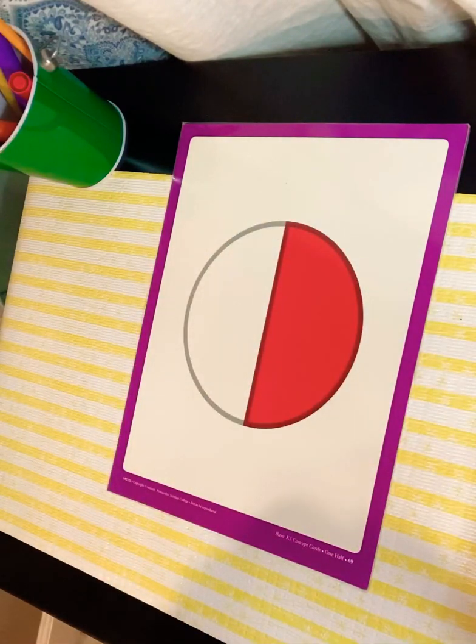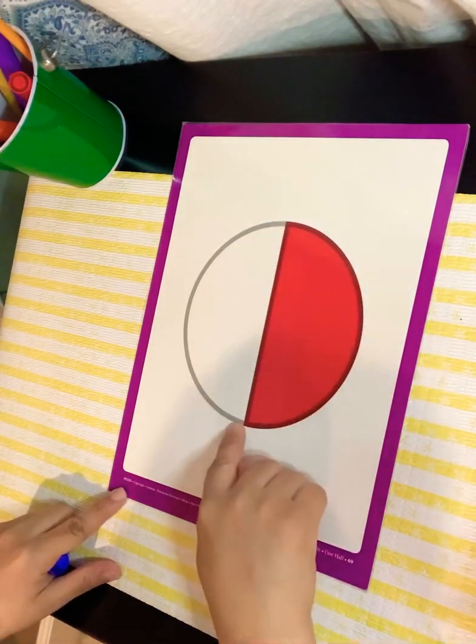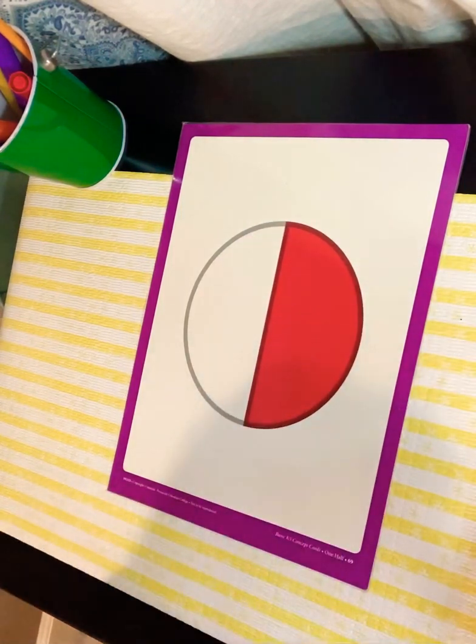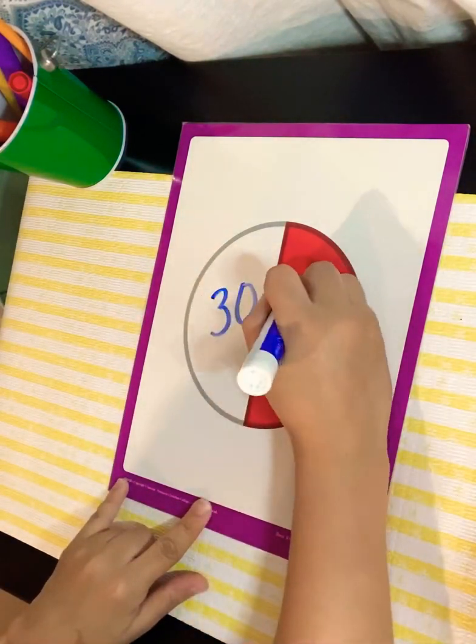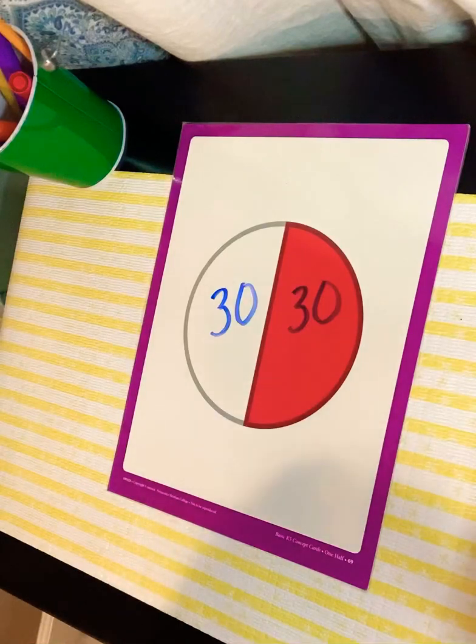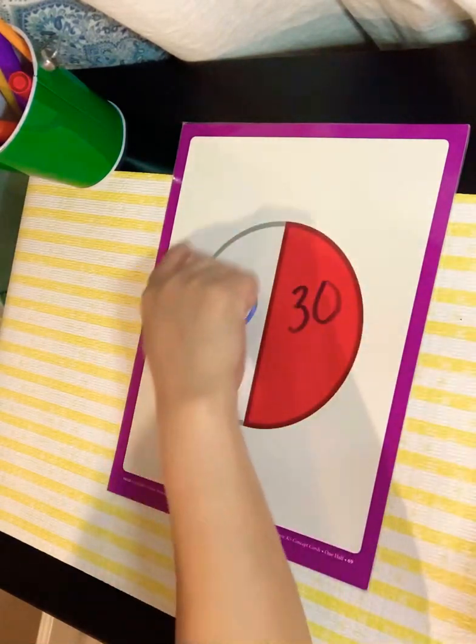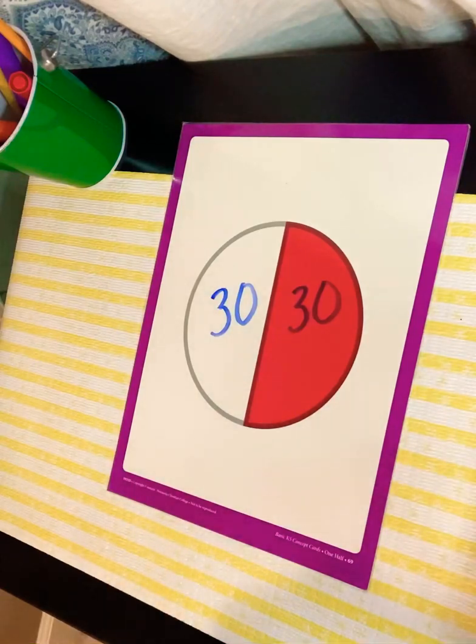But we're talking about time to the half hour. Maybe you've heard mom or dad say, oh, in 30 minutes it's bedtime, or in 30 minutes it's time to go to school. 30 minutes is half of the clock. We have 30 minutes on this side and 30 minutes on this side. That makes 60 whole minutes. To go around the clock is 60 minutes, 1 hour.